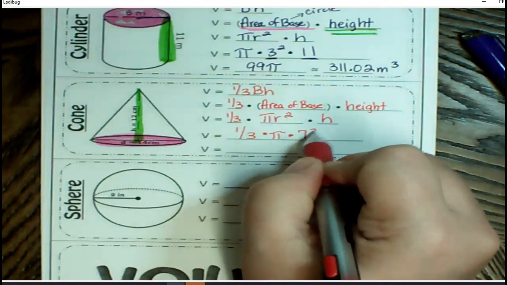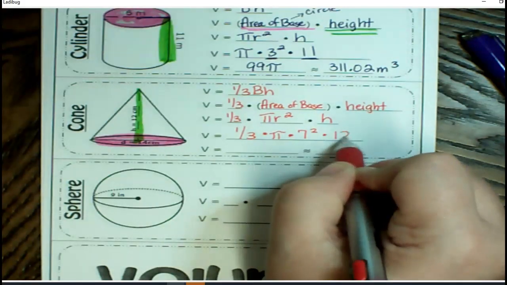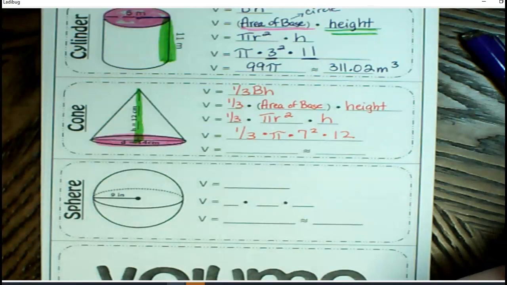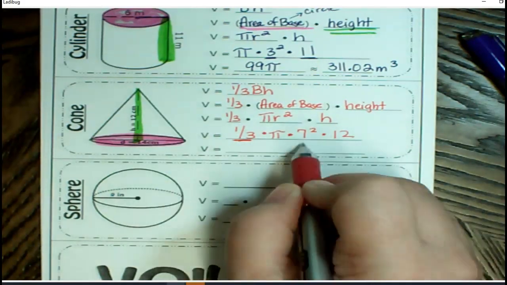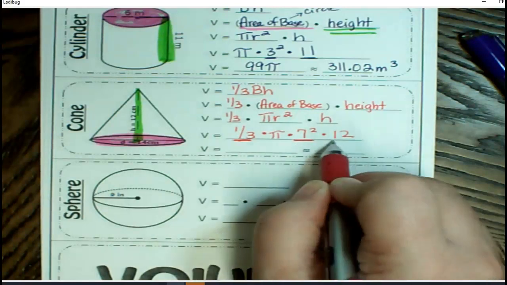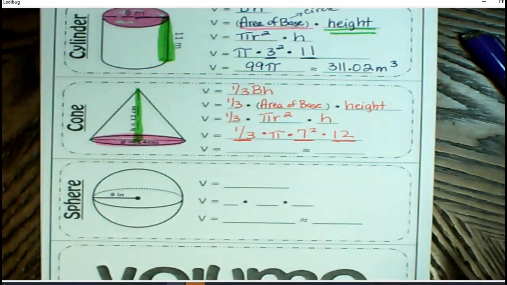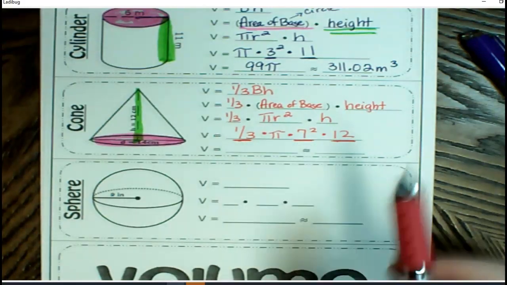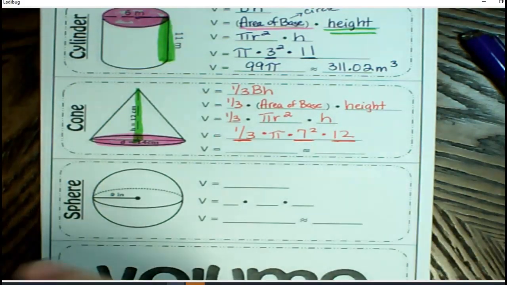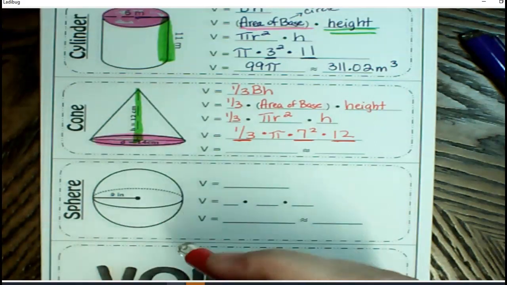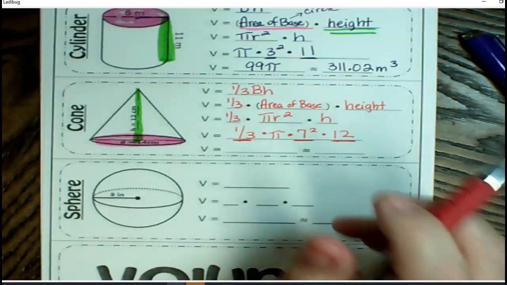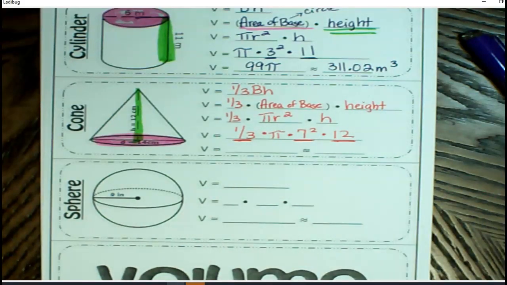So 7 squared times 12. Same thing. Take all the numbers and multiply them first. 1/3 times 7 squared times 12. Not add them up, I meant multiply. So multiply 1/3 times 7 squared times 12.